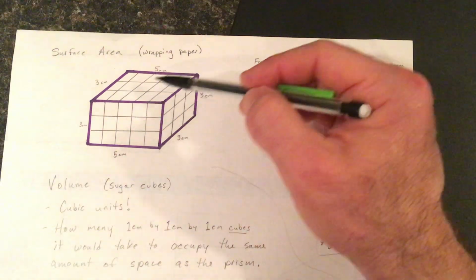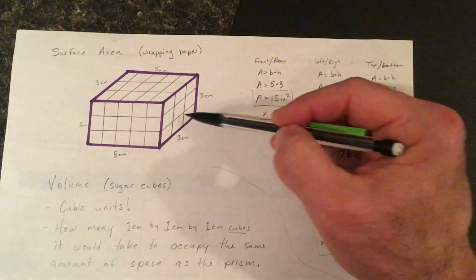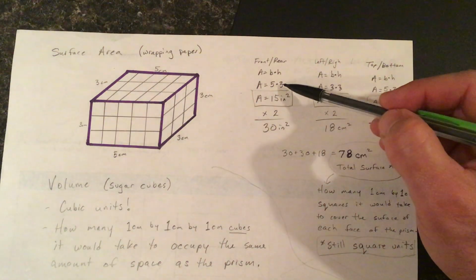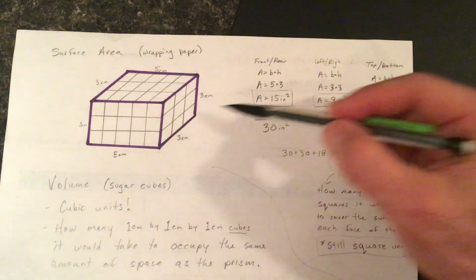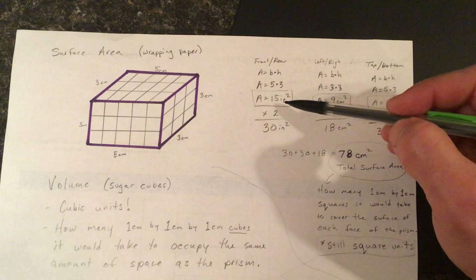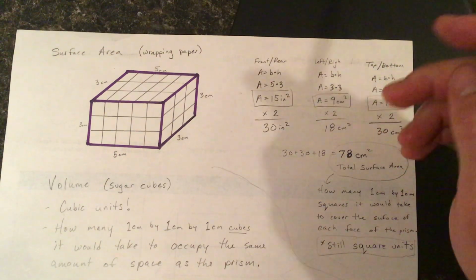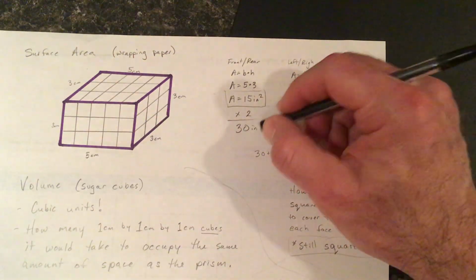Now we're also imagining that there's one of those in the back, and that's again how this drawing is a little different than some of the ones we've been using, but we know there's another rectangle on the back side of this box that needs to be wrapped in paper too, and it also is 15 square inches. Oh, that one says inches. Should say centimeters, right?